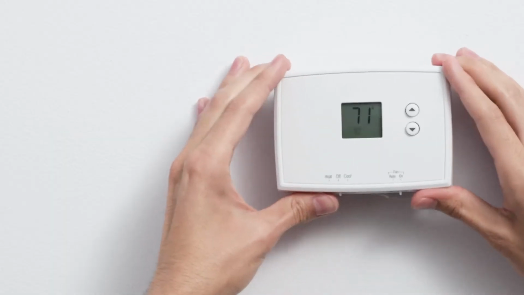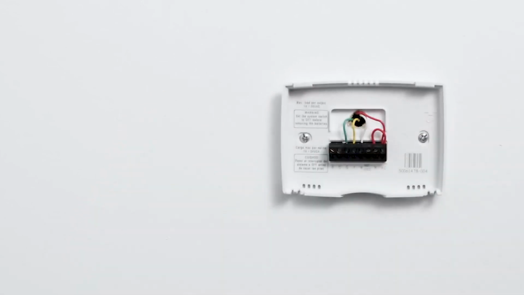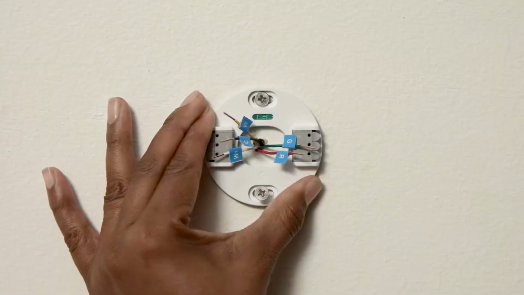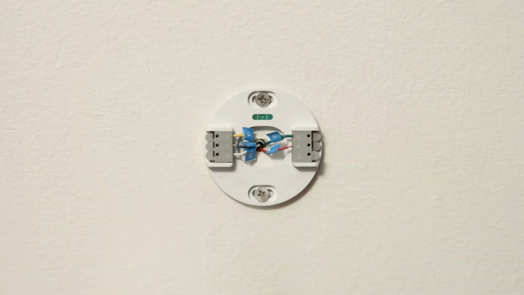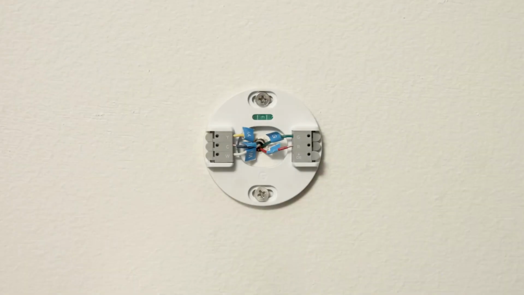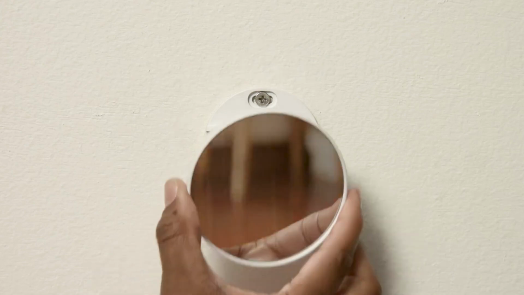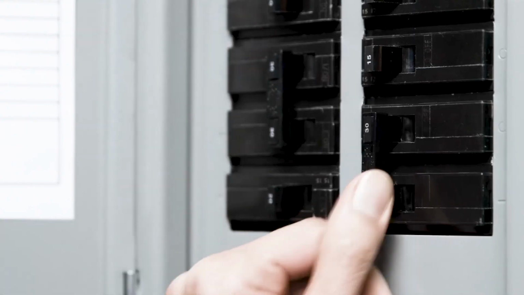Next, remove the front of your thermostat and take a picture of the wires with your phone so you can reference it if you need to. When you attach the base plate and connect the wires, make sure the connector button stays down. Remove the battery tab from the back of the display. Position the display with the Google logo right side up and push it onto the base until you hear a click. Next, turn the power back on.